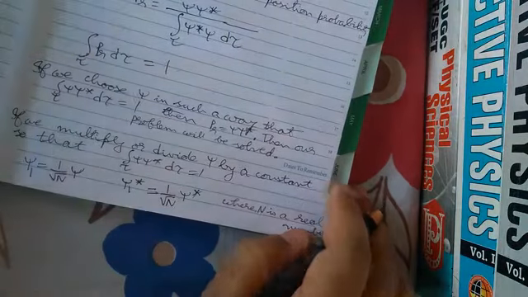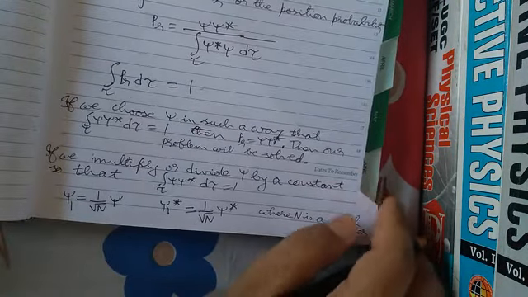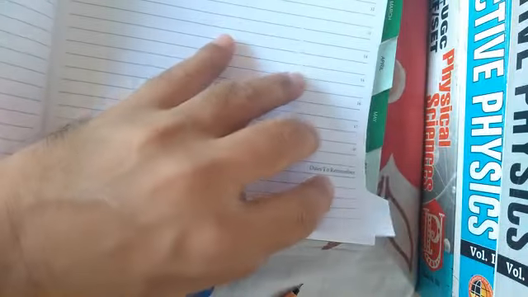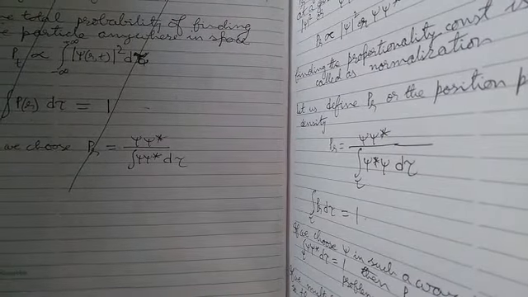So if you choose like this, let us see what will happen. Psi1 into psi1 star will be 1 by n into psi psi star.